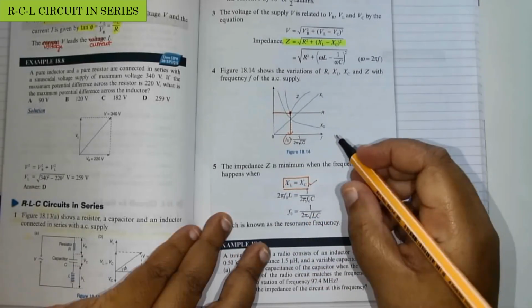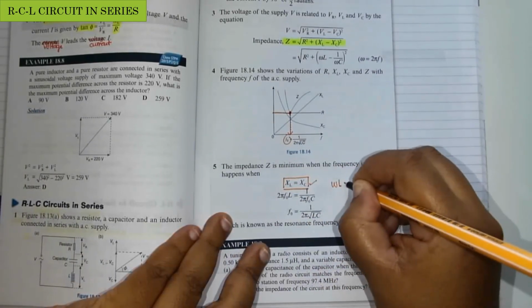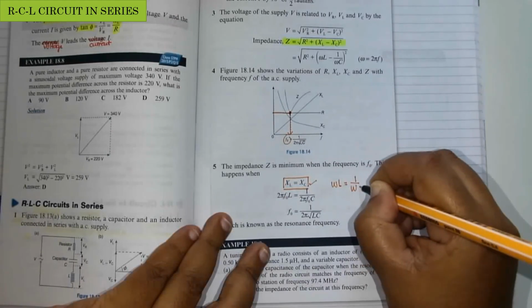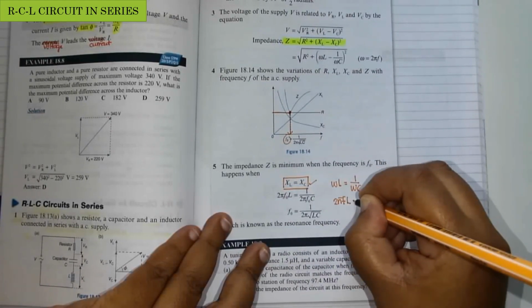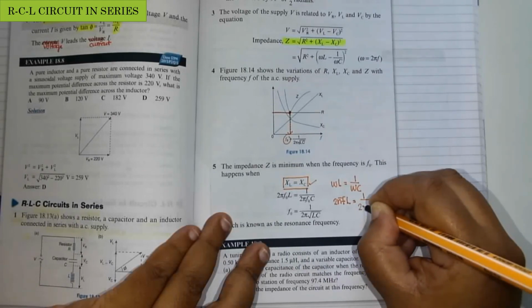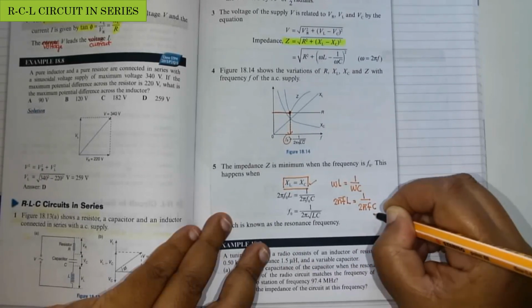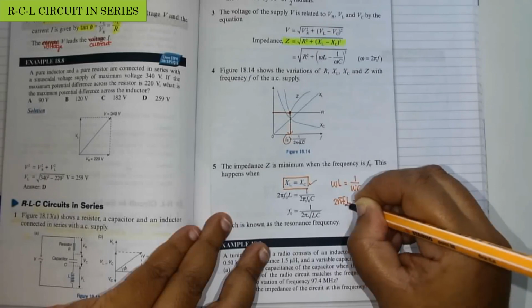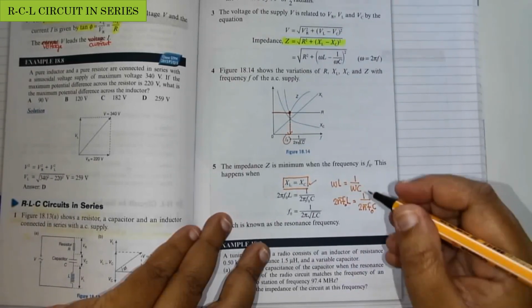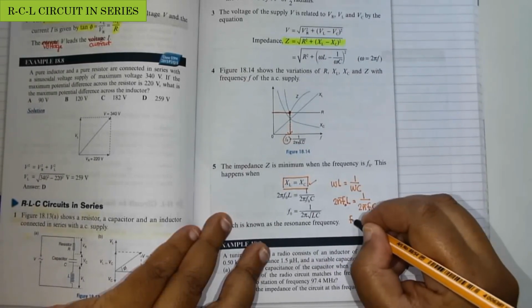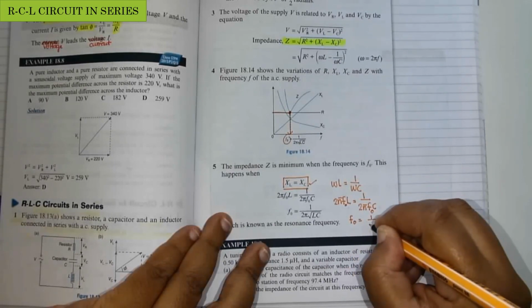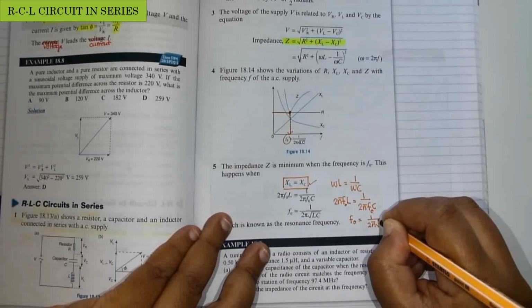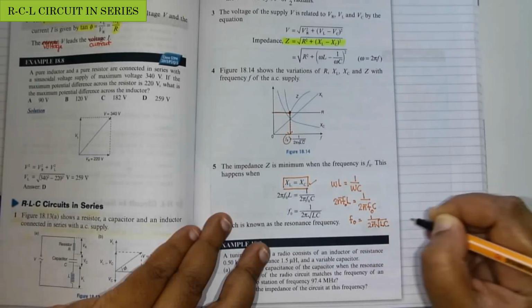So XL is omega L, equals XC, which is 1 over omega C. So omega is 2 pi f, so 2 pi f L equals 1 over 2 pi f C. We put a 0 here because it shows it's a minimum. So from here we get F0 equals 1 over 2 pi square root of LC.